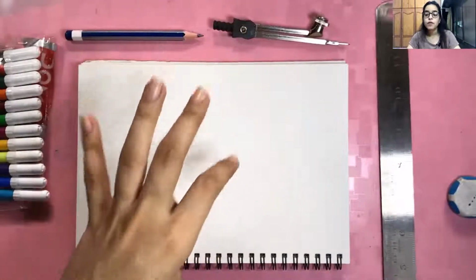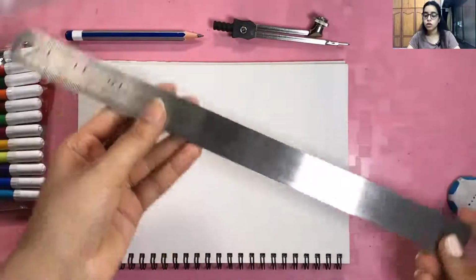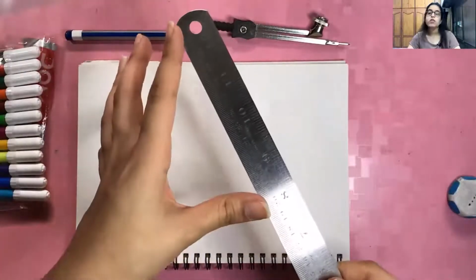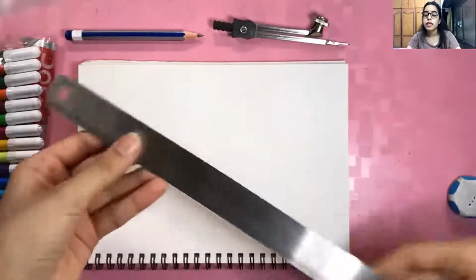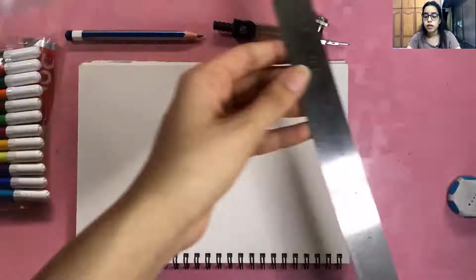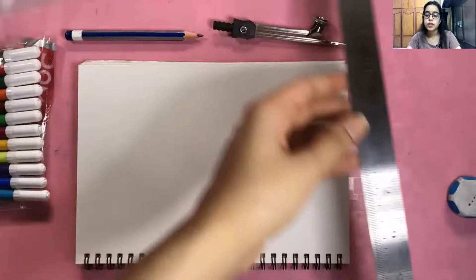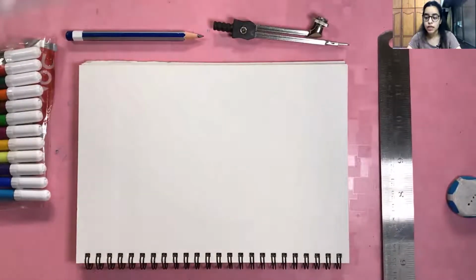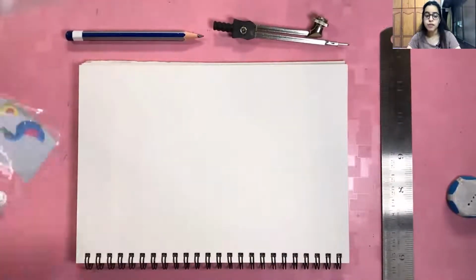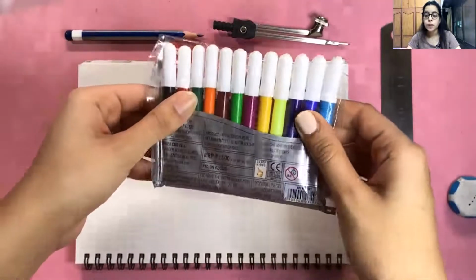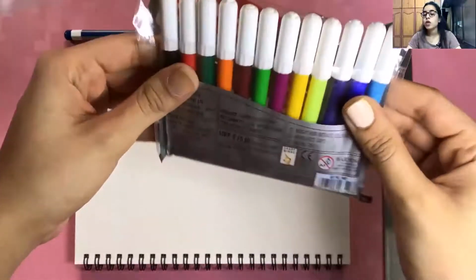Okay, number 4, we need a ruler. I have a ruler here. You can also have a scale, a shorter version, that is a scale, to just draw a simple straight line. So make sure that you have a scale, a ruler, any of these, a ruler or a scale, to make straight lines. And finally, number 5, we have these colorful sketch pens here, but you need not have too many of these shades.